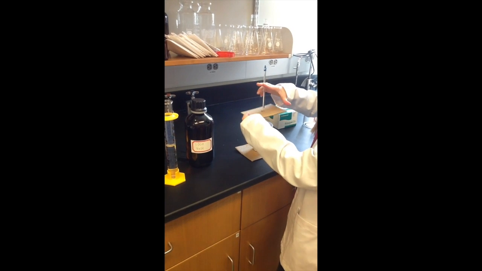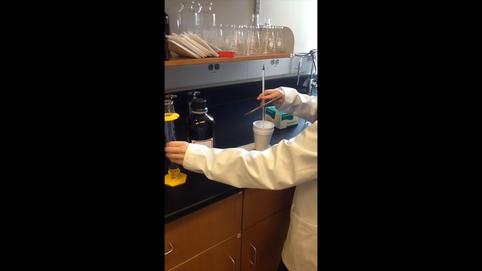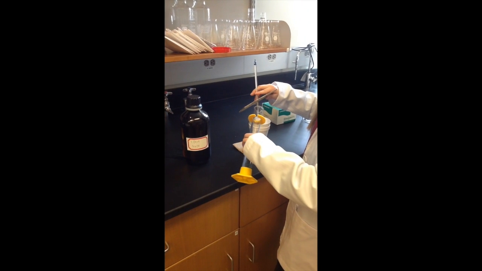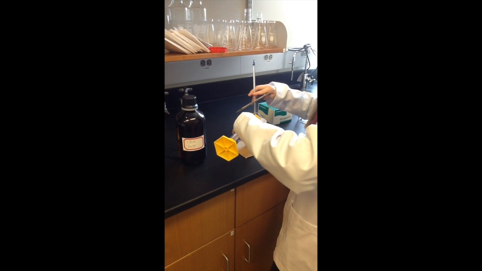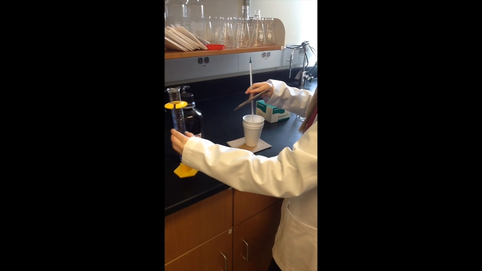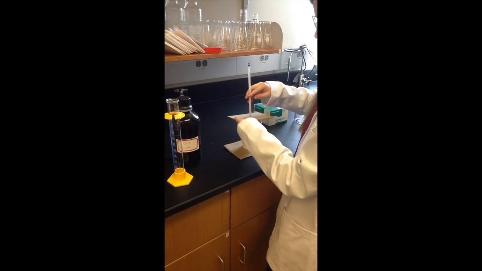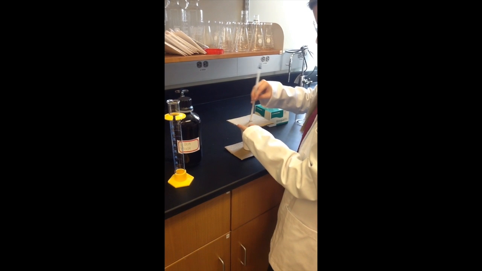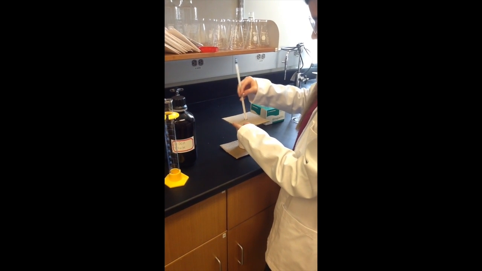Very carefully, lift the piece of cardboard and quickly add the base to the cups with the acid. The reaction will begin. To help the reaction along, very carefully stir using the thermometer. Watch the thermometer and record the maximum temperature that is reached. Don't forget your significant digits.